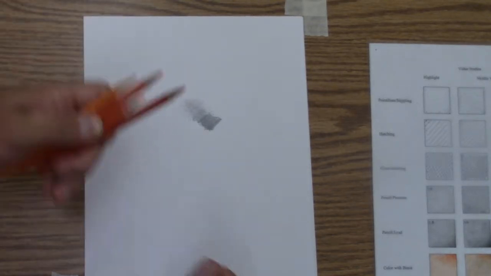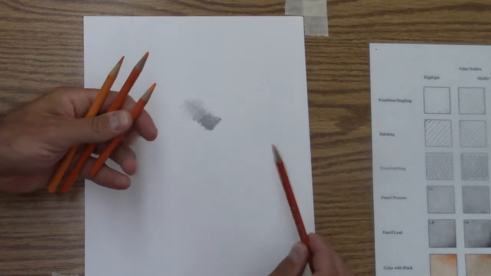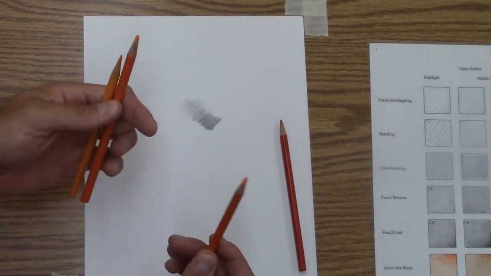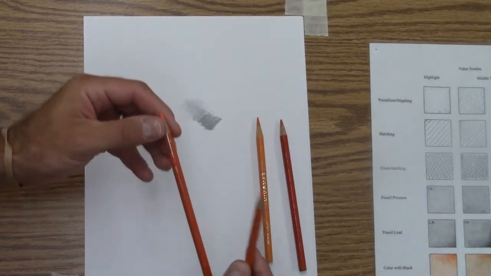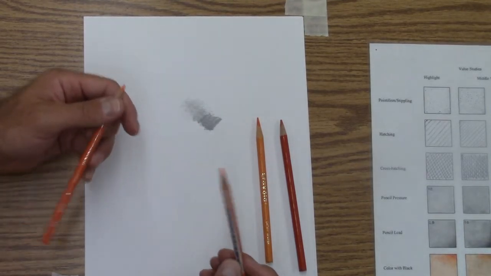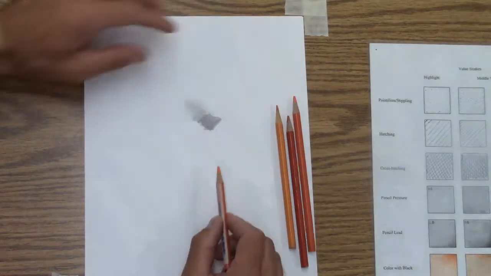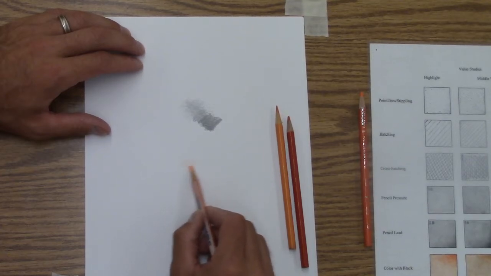So I've got some colored pencils here. Here's an inexpensive Crayola with a kind of a weaker lead. Here's another Crayola. And then here's a couple of Prismacolors of two different qualities, a student grade and then more of a professional grade. So when we're shading, we want to pay close attention to how much pressure we're applying and the placement of my marks, the proximity.